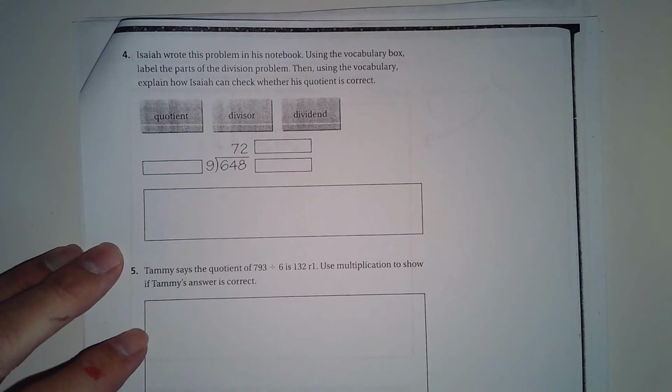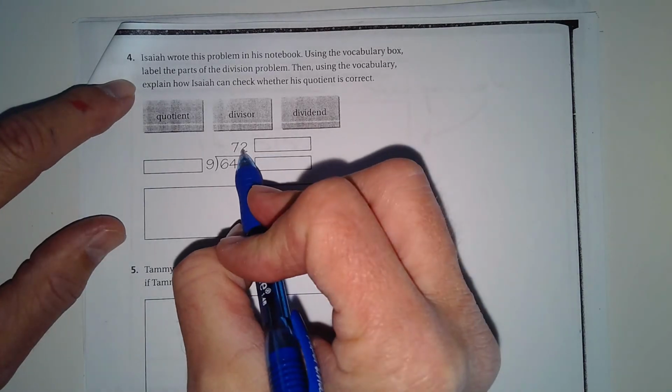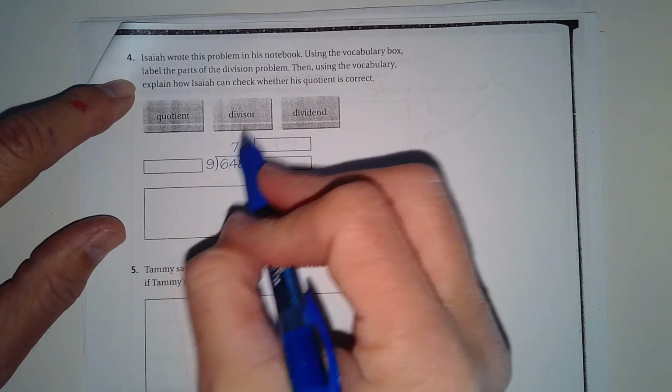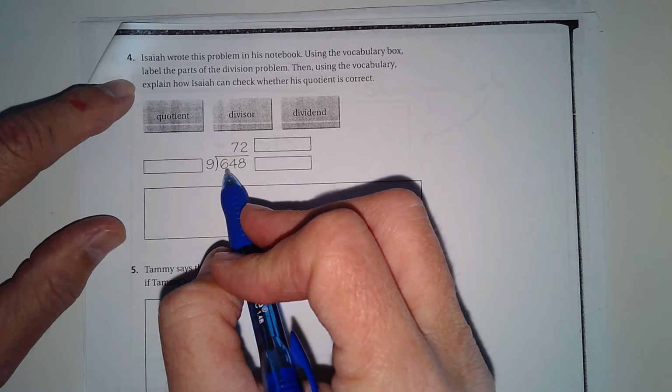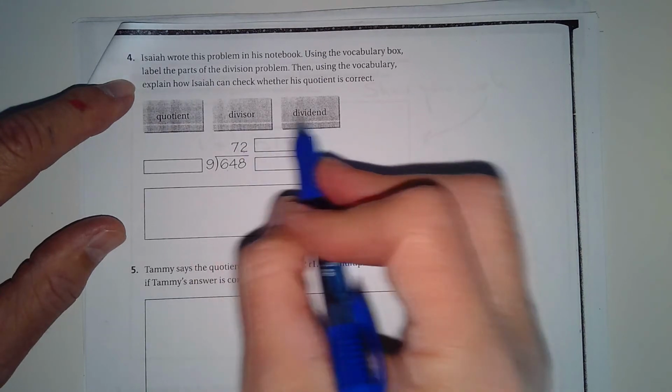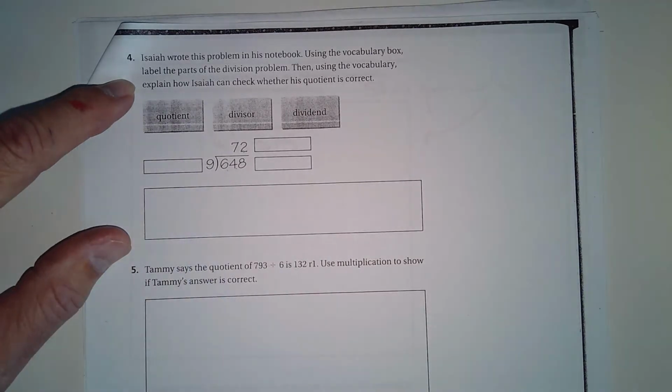It says Isaiah wrote the problem in his notebook. Using the vocabulary box, label the parts of the division problem. Then, using the vocabulary, explain how Isaiah can check whether his quotient is correct. So, 72. If you think that's the quotient or the divisor or the dividend, you would write that word in here. If you think 648 is the divisor, dividend, or quotient, you'd write it in here. And what you think 9 is.